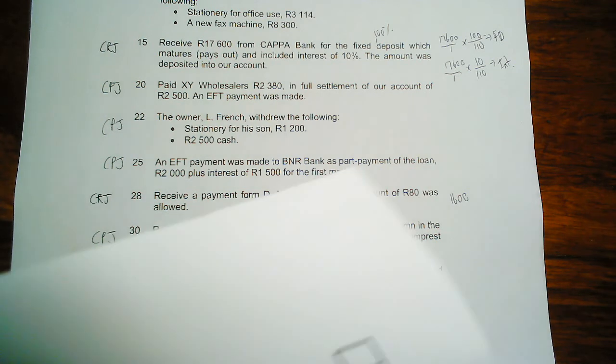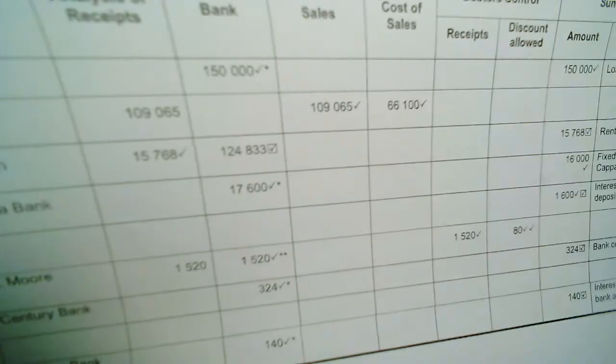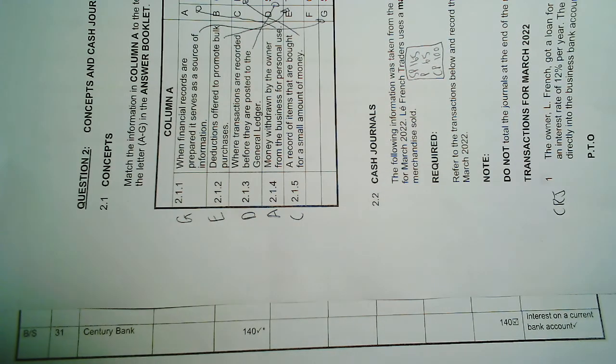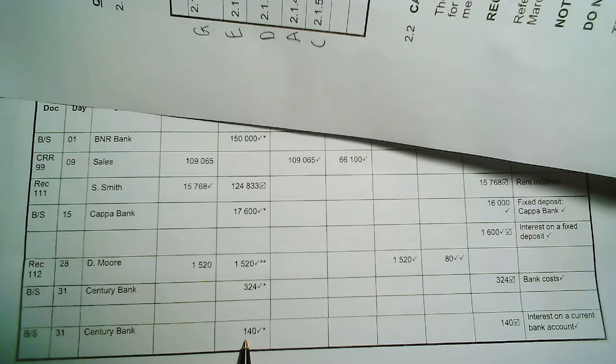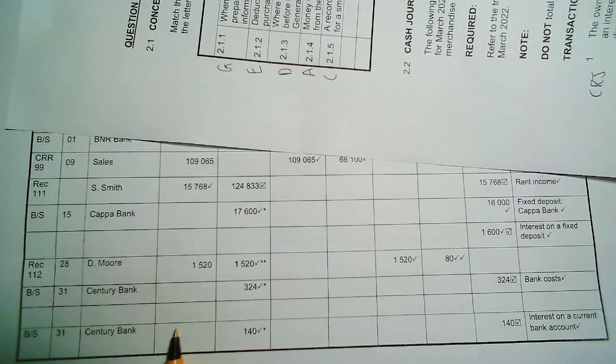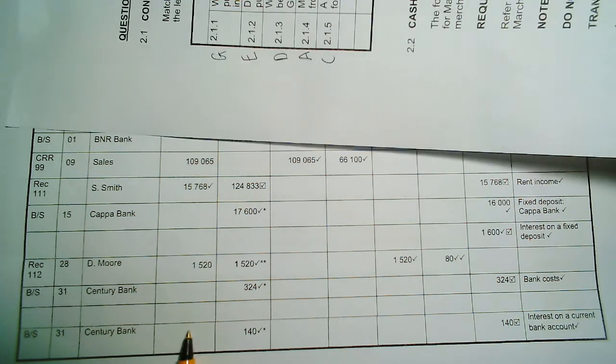Okay, so alright, the last thing that we're going to show over here is the bank statement, alright, 31st. Who is it from? Century Bank. We put the 140, okay, the 140 we put in the bank account. We see it on the bank statement directly shown, so we don't show it here in the analysis of receipts, and then we put 140 in there, and we say interest on the current bank account.